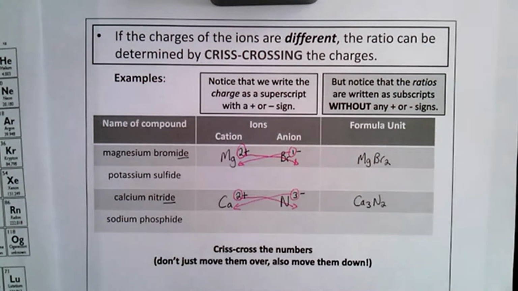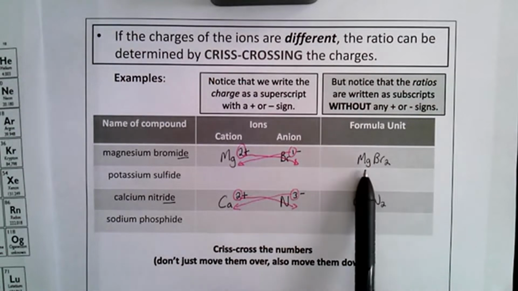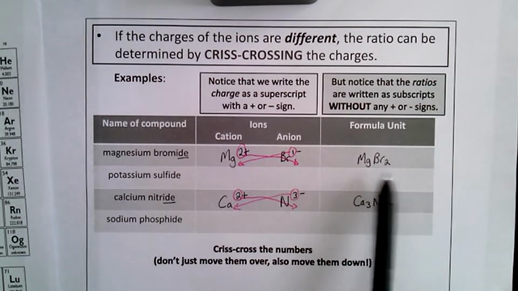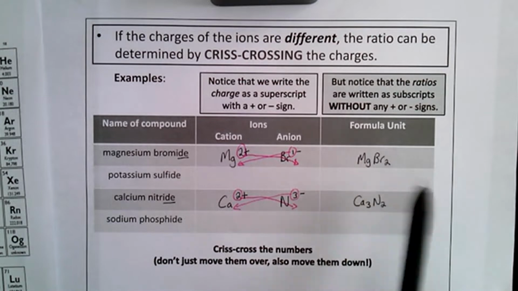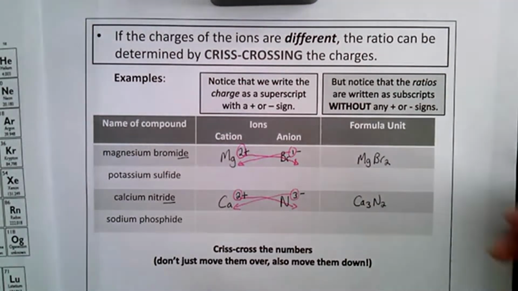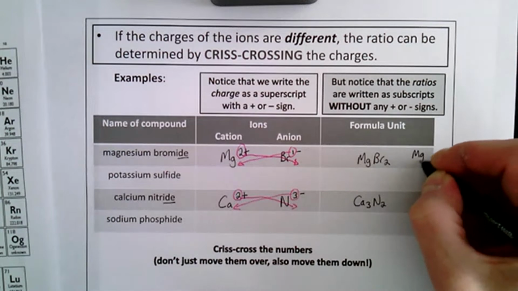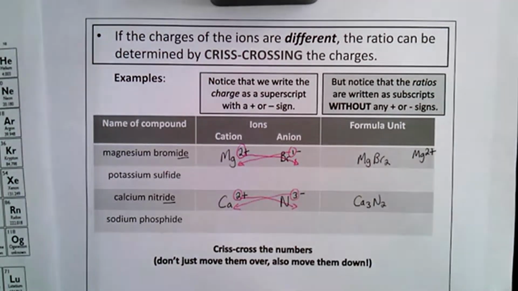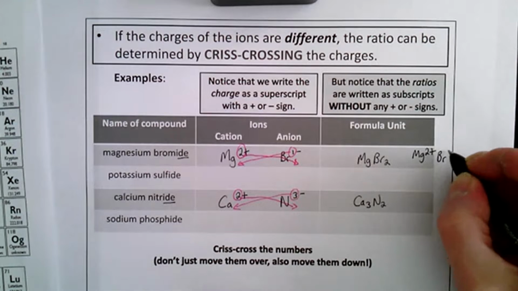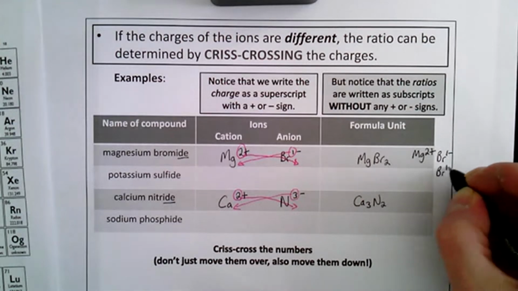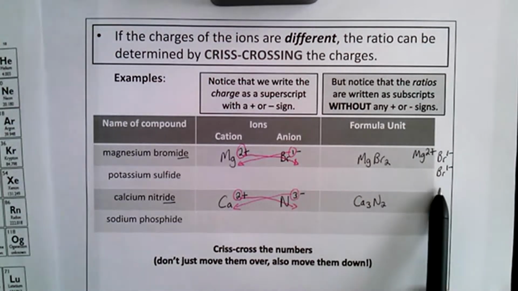The crisscross method is a quick way to do it. Let me show you, though, what this really means in terms of charges. Okay, let's look at magnesium bromide. This formula, MgBr2, means that in this compound, I have 1 magnesium 2+ ion and 2 bromide 1- ions.